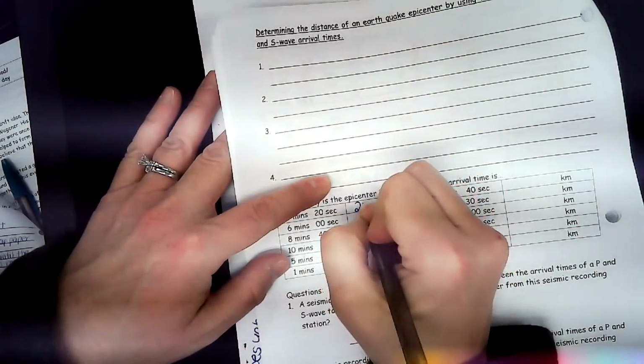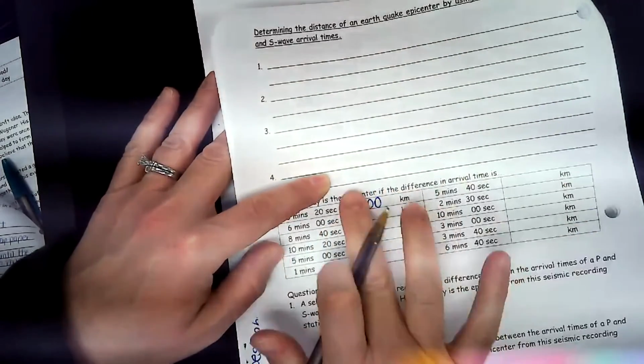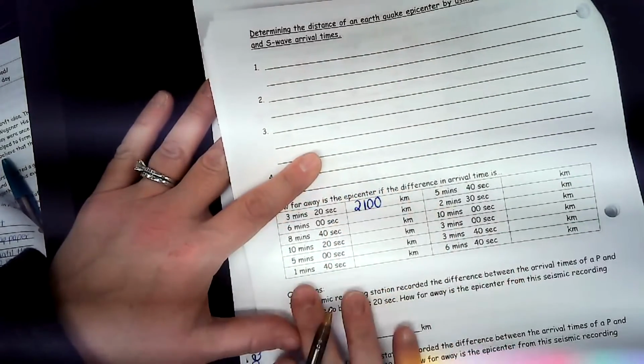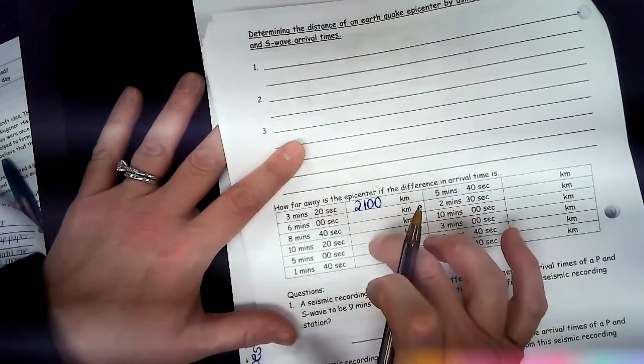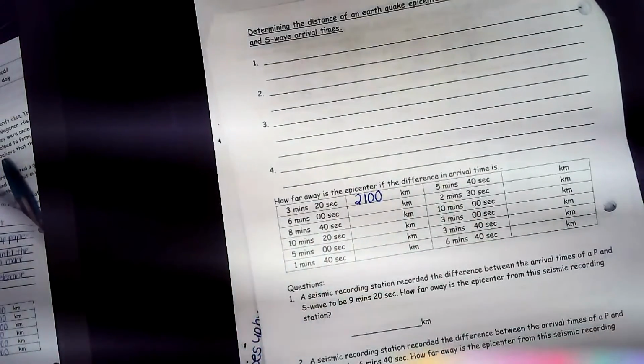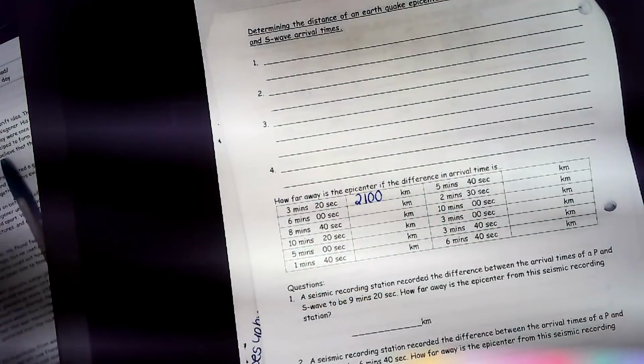What'd you say, Braden? We're gonna do again this side of the chart, the whole left side, yeah. So you got 4, 1, 2, 3, 4, 5 more to go. Go ahead and give it a whirl.